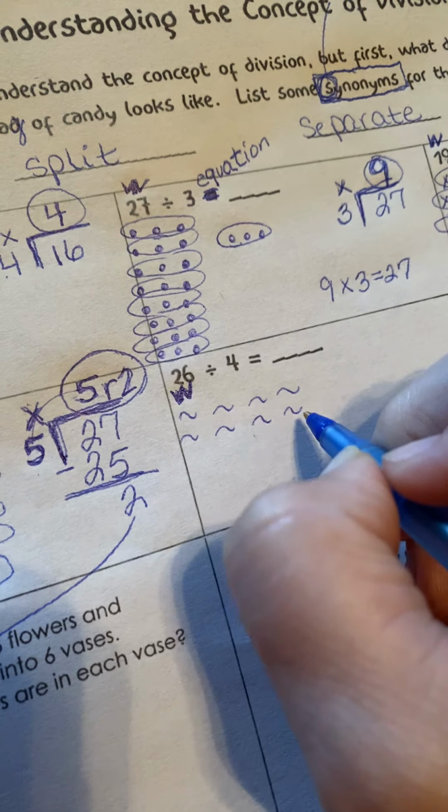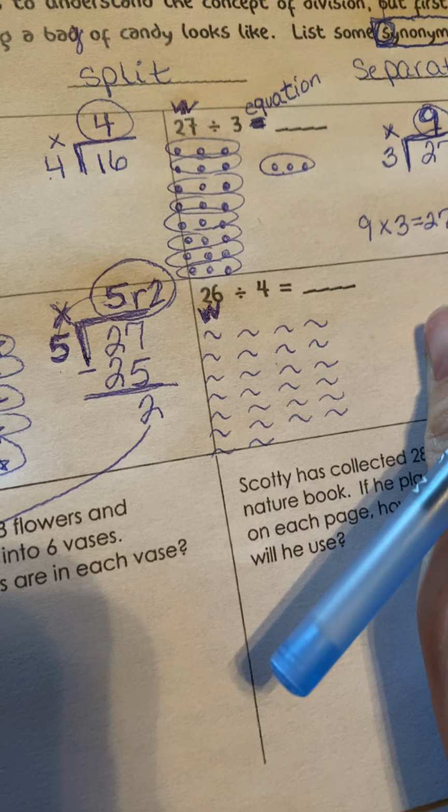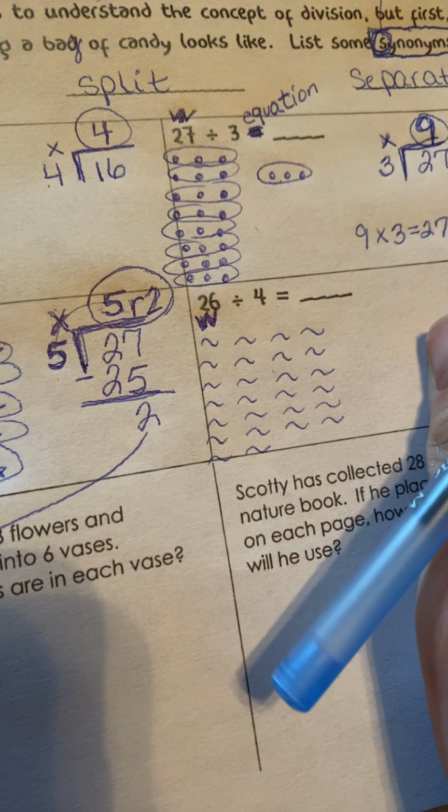So right now we're on 8, right? Start a new group. 9, 10, 11, 12, new row. 13, 14, 15, 16, new row. 17, 18, 19, 20, new row. 21, 22, 23, 24, new row. 25, 26. Are we going to have perfect groups or some leftovers or both? Yeah, both. How should I draw it over here?